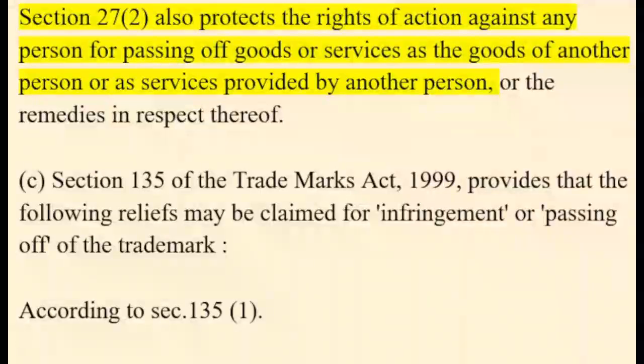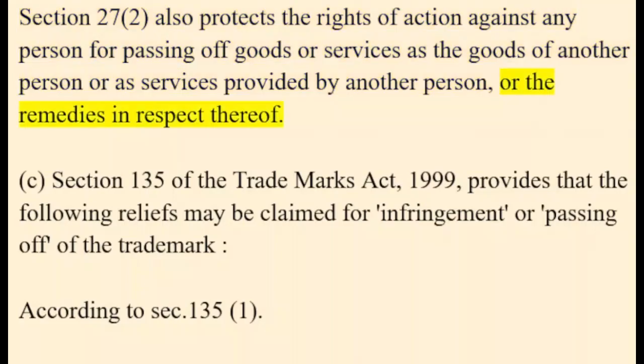Section 27(2) also protects the rights of action against any person for passing off goods or services as the goods of another person or as services provided by another person, or the remedies in respect thereof.